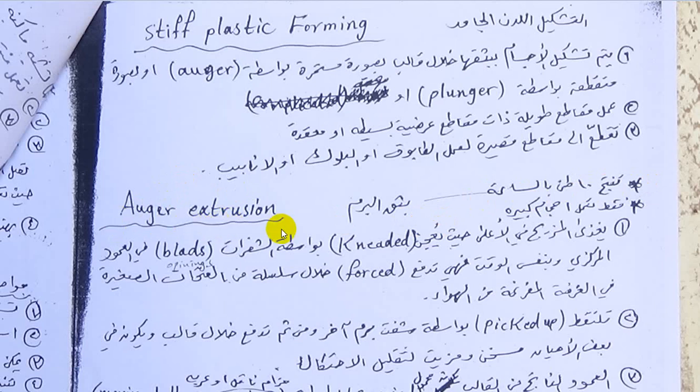After the first technique for the manufacture of ceramic wares, denoted as stiff or slip casting, as you are all aware, the auger extrusion could be denoted in Arabic as بثق البرم. It is a synthetic ceramic ware manufacturer that can offer you 10 tons of wares per hour.